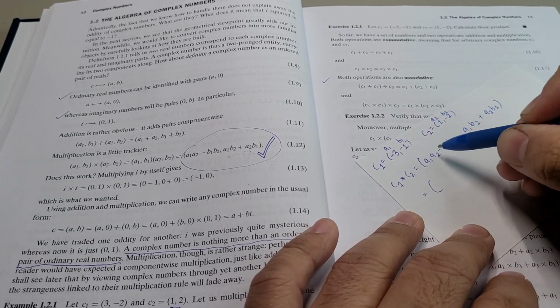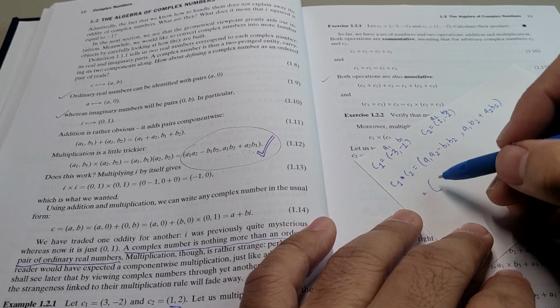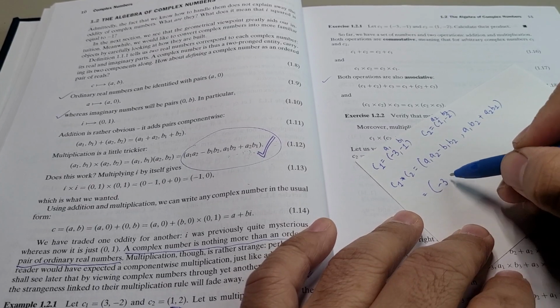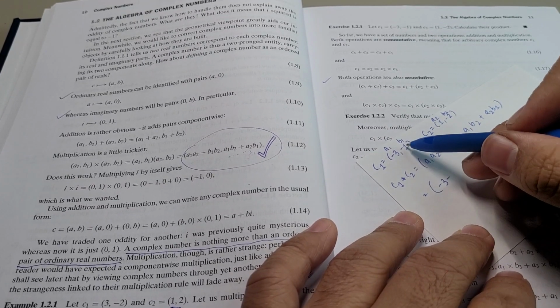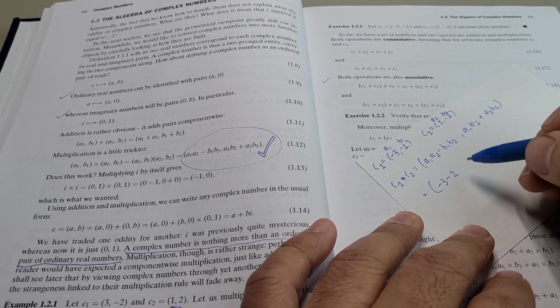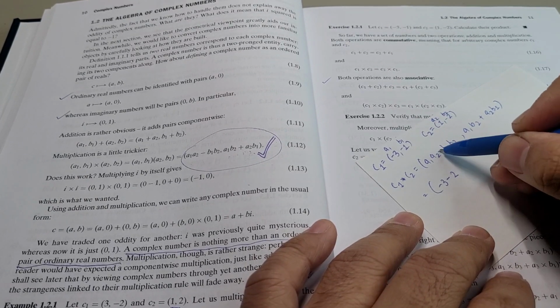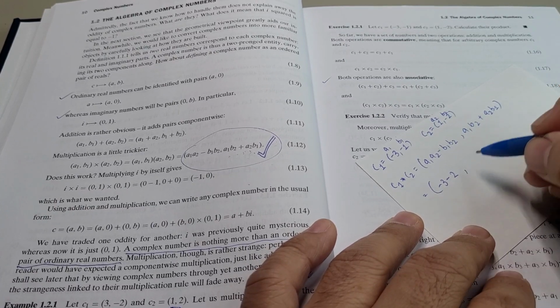So a1 into a2, minus 3 into 1, is minus 3; minus b1 into b2 is going to be positive 2, but the minus sign is coming from this formula.